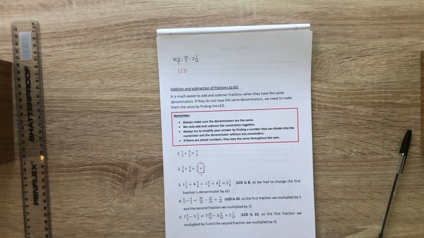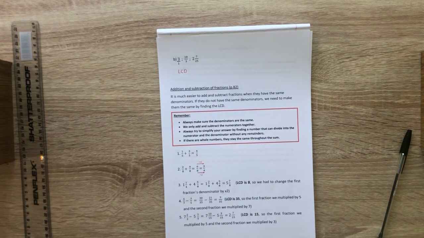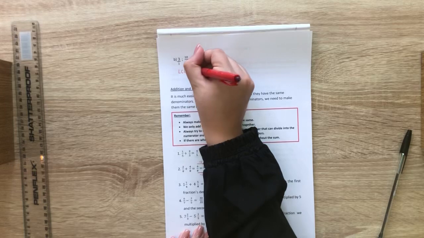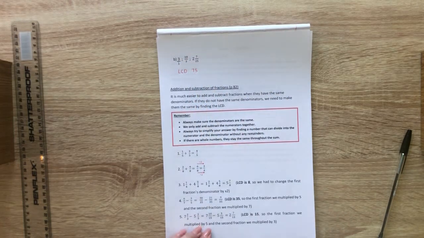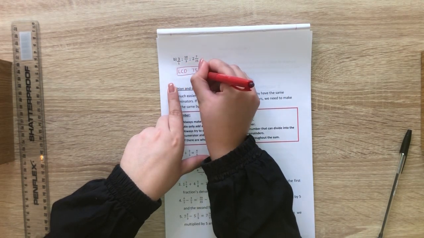Okay, have you found your answer? So if we say, what number can 1, 3, and 25 go into? There's many options you could use, but 75 is one of them. Reason for that, 3 cannot go into 25, so we can't use 25 as an option. Okay, so our LCD is 75.